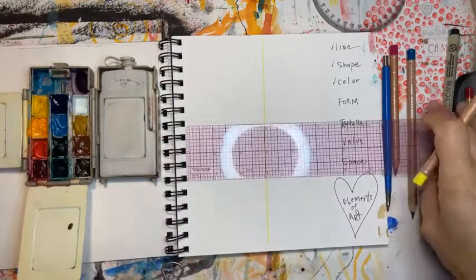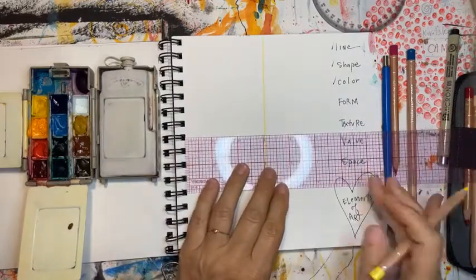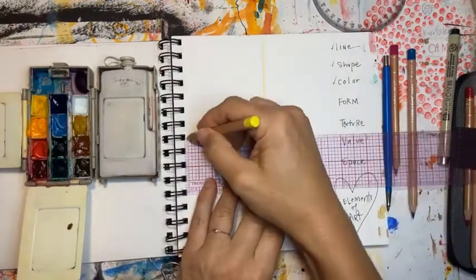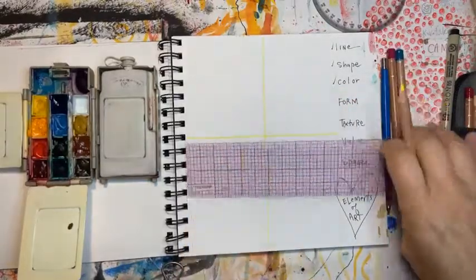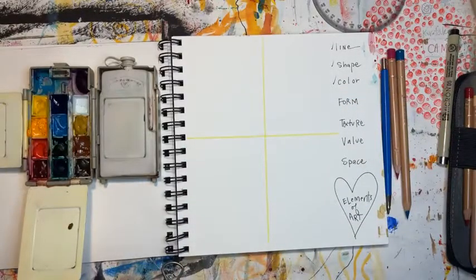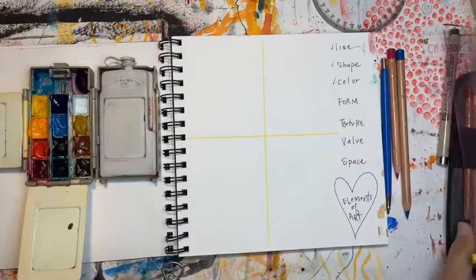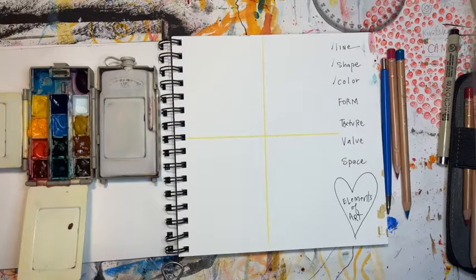And then you're gonna rotate your ruler, and you're gonna make another line. We're not measuring, we are not calculating, we are not doing geometry. This isn't our geometry and art class. This is just experimental watercolor, elements of art, and drawing.